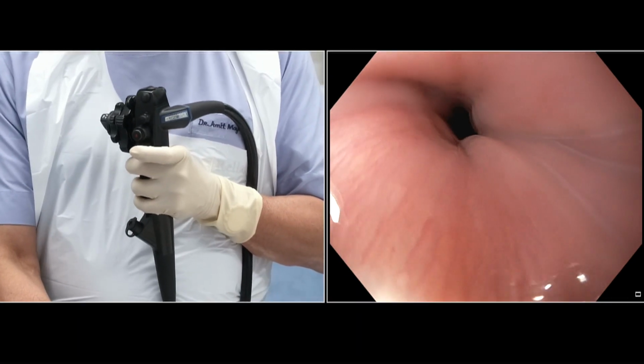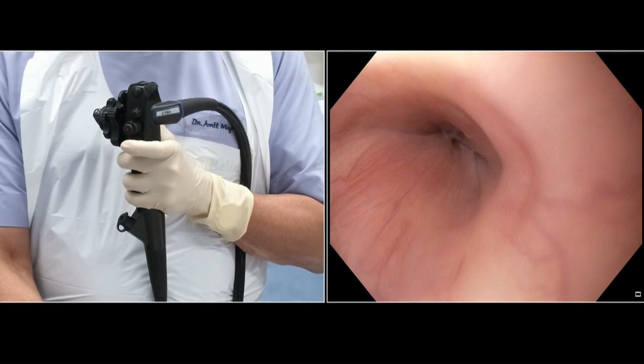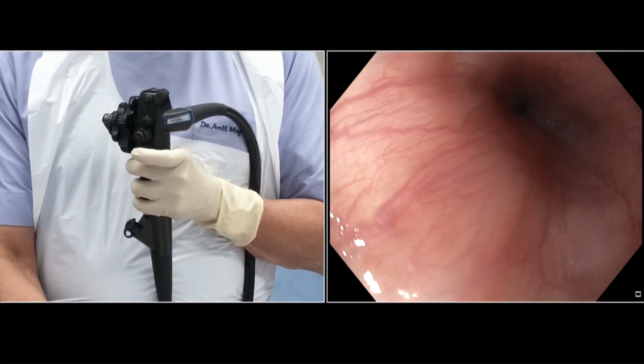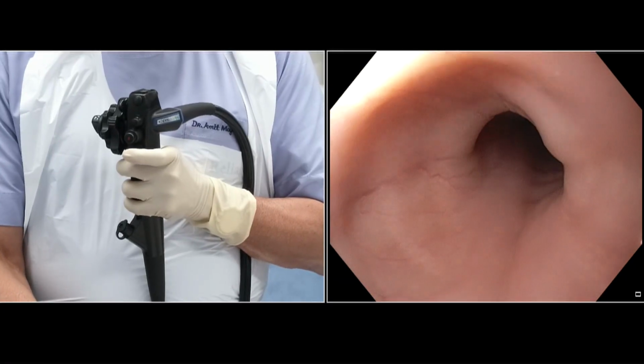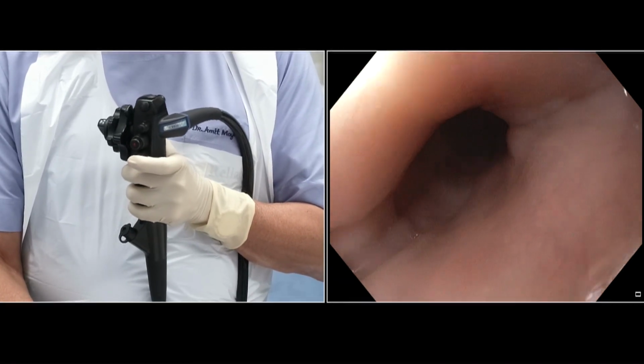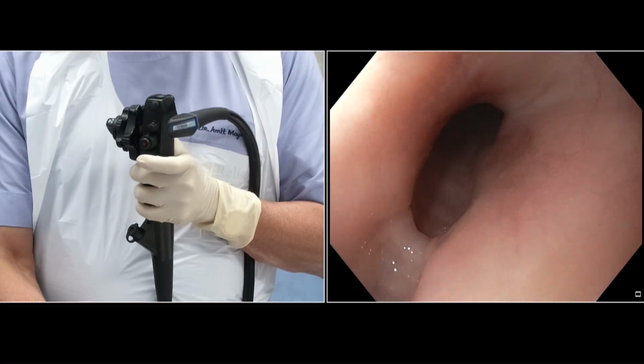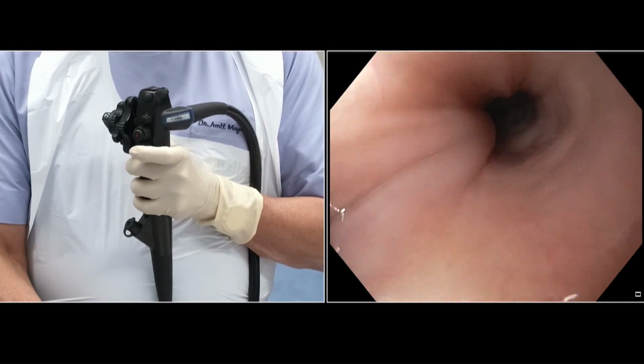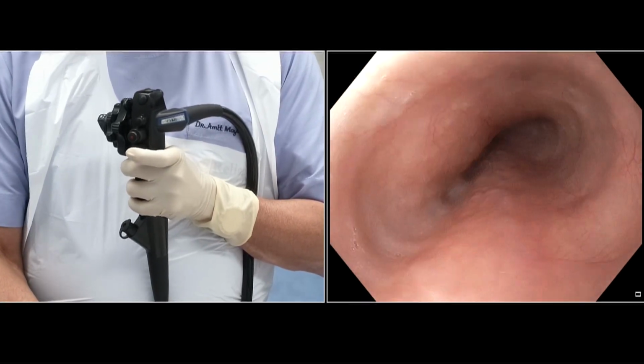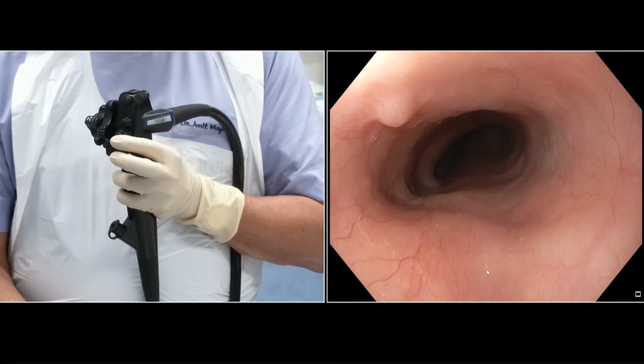Here you can see that there is no Barrett's with the NBI, and then pulling back the scope, once again visualizing each and every part of the esophageal mucosa, making sure that this vascular pattern is normal and there are no pathologies inside the esophagus which require a biopsy, and gently pull the scope out. If there is any secretion, keep on sucking it.